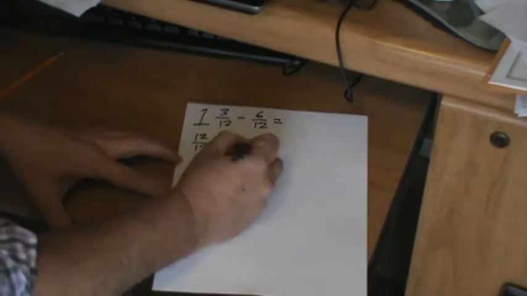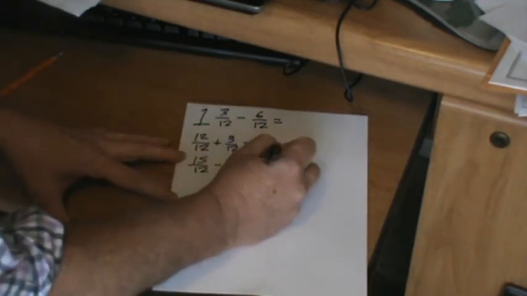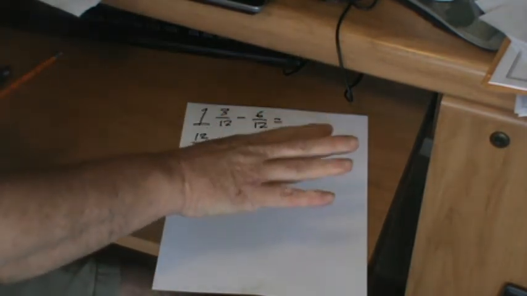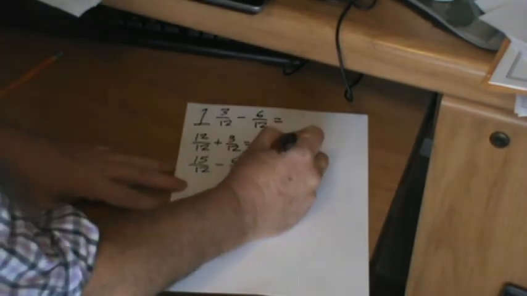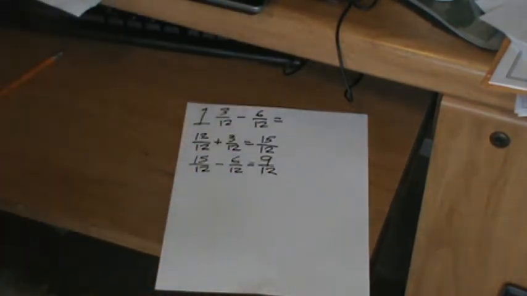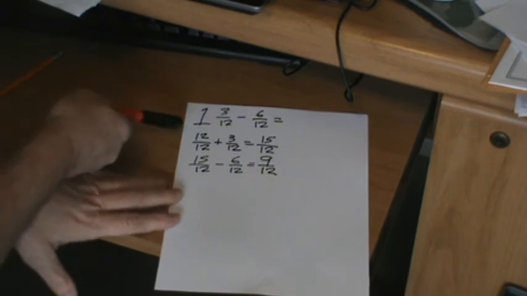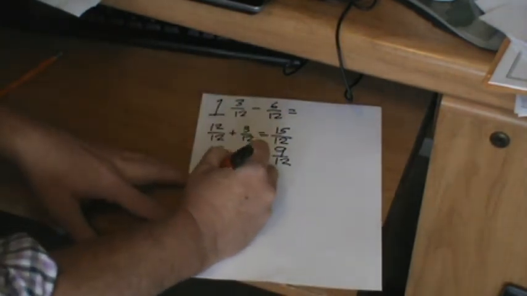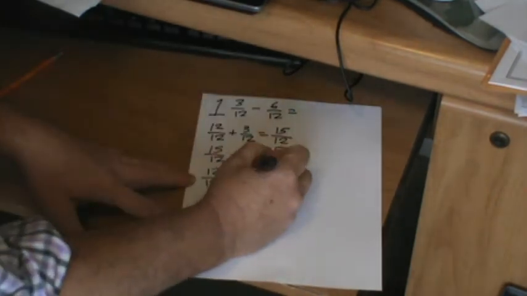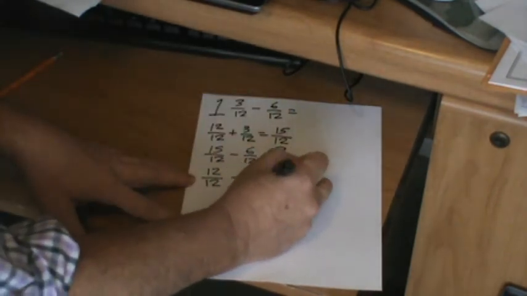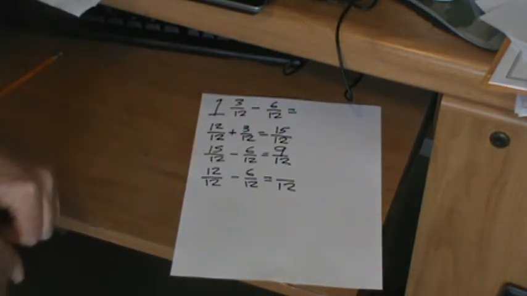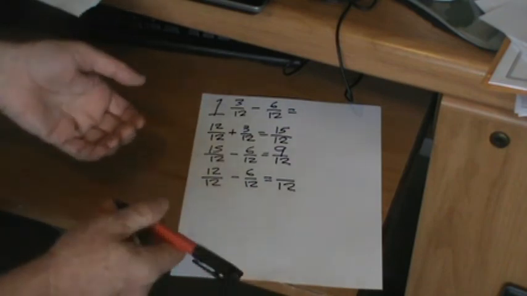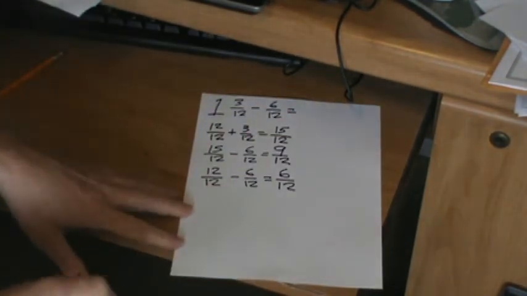15/12 minus 6/12. What's 15 minus 6? 14, 13, 12, 11, 10, and 9. 9/12. Now, let's just go ahead and do the other way, where we take 12/12, we take the 1, and we're going to subtract 6/12. How many 12s will that equal? Well, just think about 6 is halfway to 12. 6 times 1 is 6. 6 times 2 is 12. So it'll be 6/12, right?